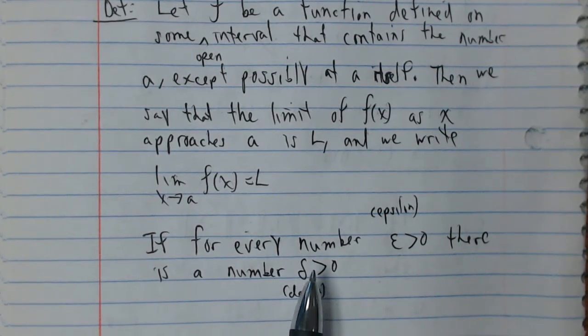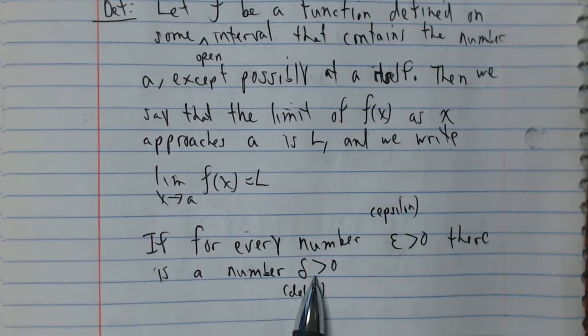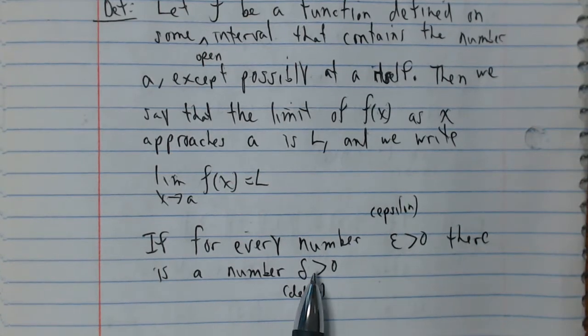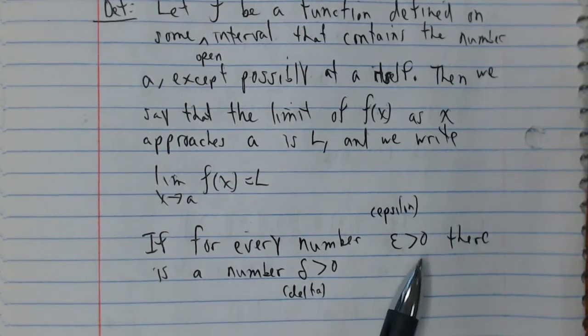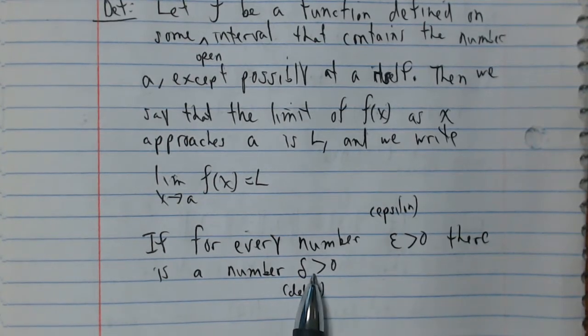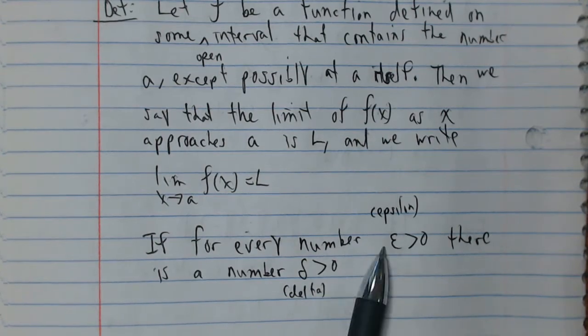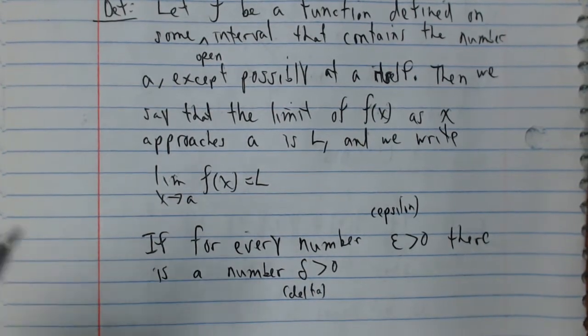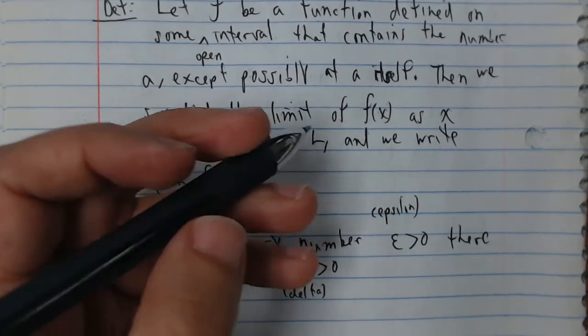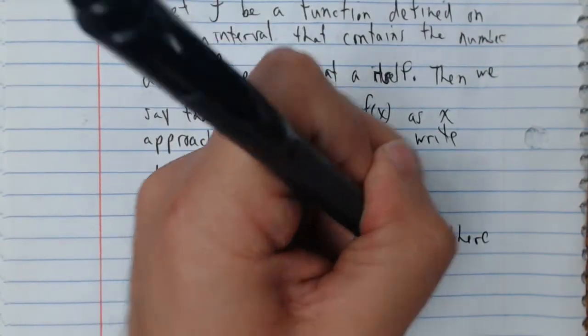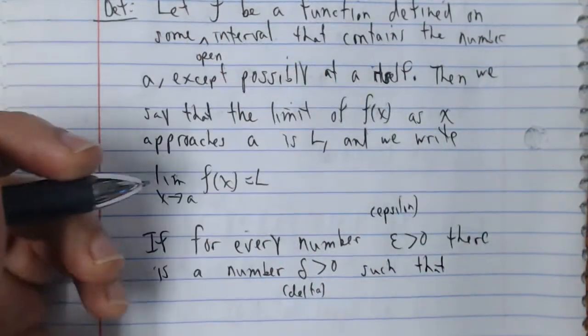Our goal is to pick what delta is going to be. Whatever epsilon is, we base delta off of epsilon, so if epsilon is a small number, delta is a small number itself, written in terms of epsilon. You'll see what I mean in a minute. Such that the following has to be true.